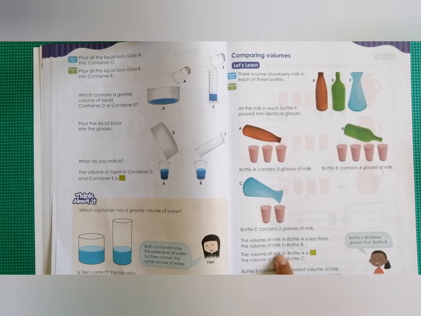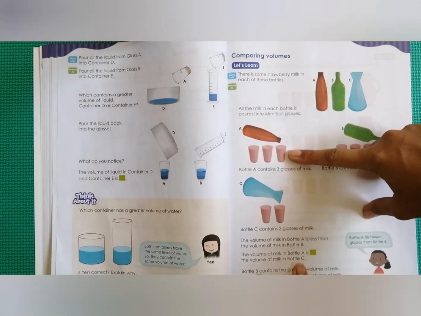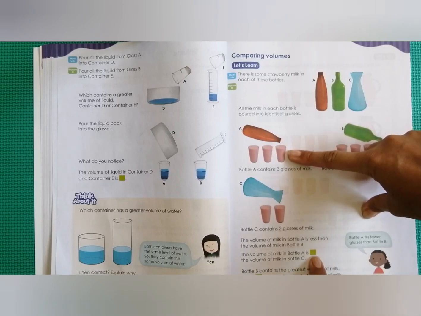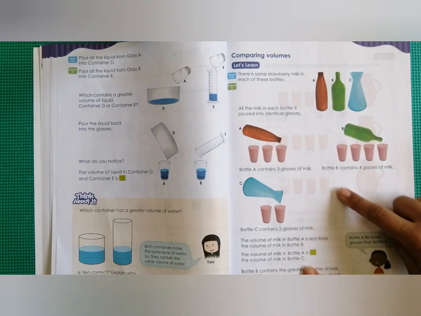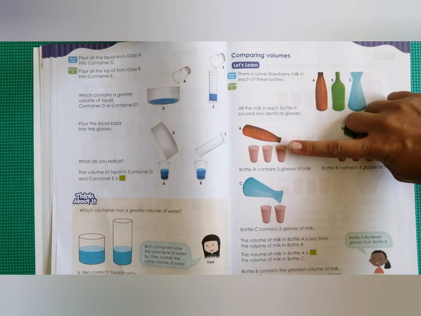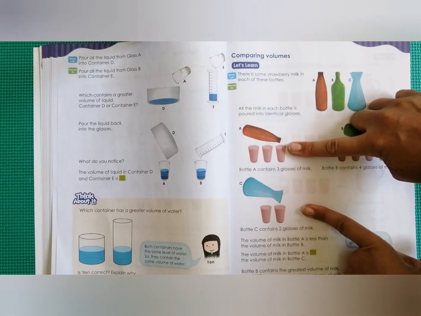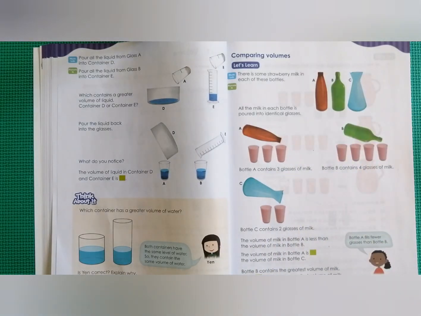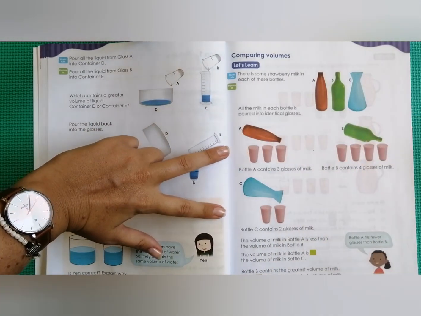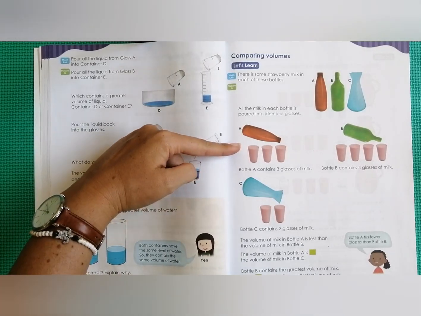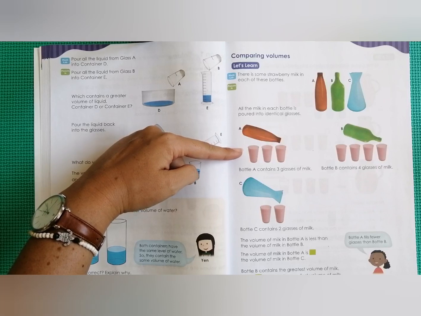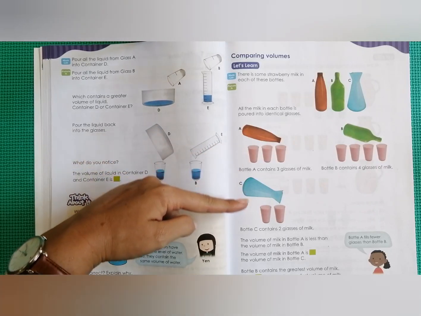The volume of the milk in bottle A is less or more than the volume of milk in bottle C. So now we're comparing the volume of A and C. Those two. Container A had 3 glasses.